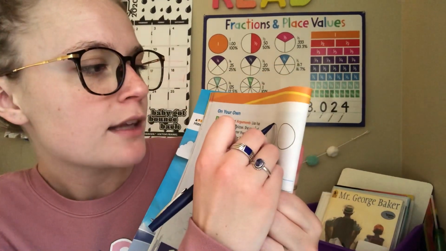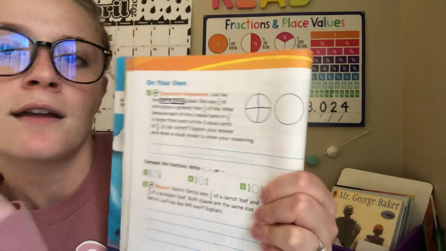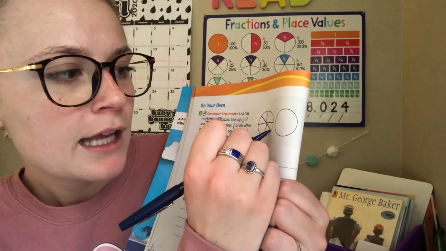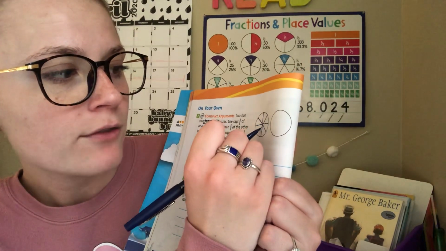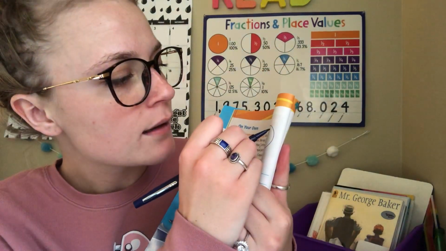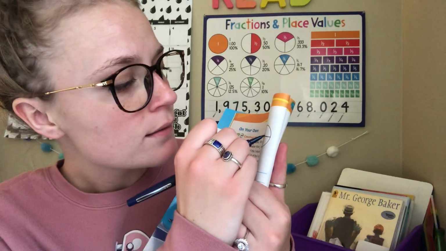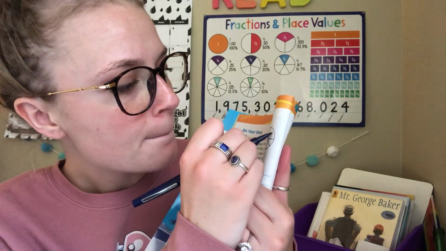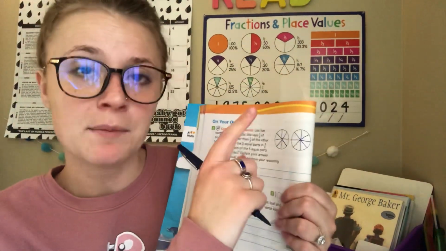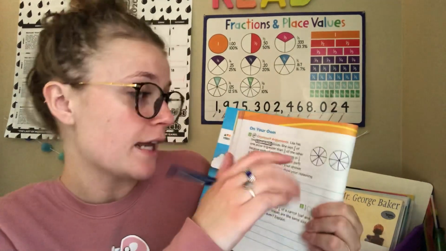I do a plus sign in the circle first, like that, and then I do an X, cutting it in half. Okay, doing the best that I can. Same pizzas, same size slices, because they're the same number of denominators.